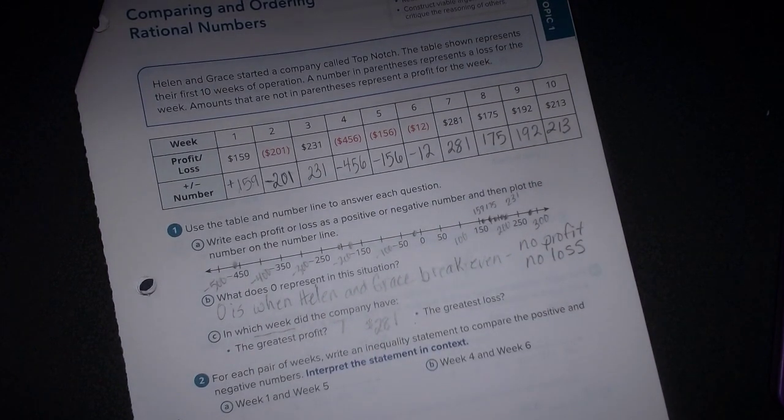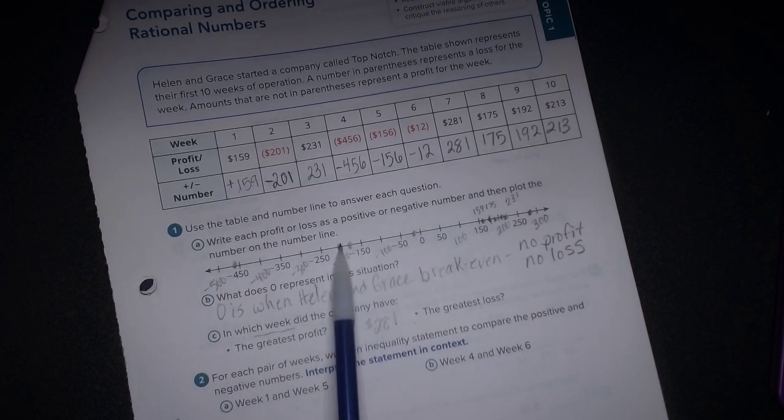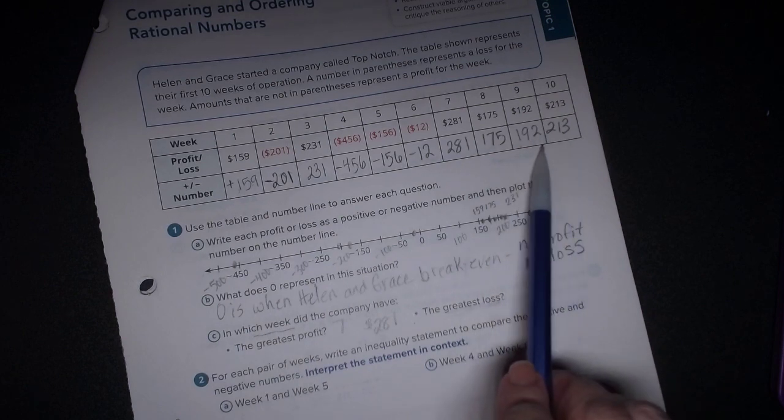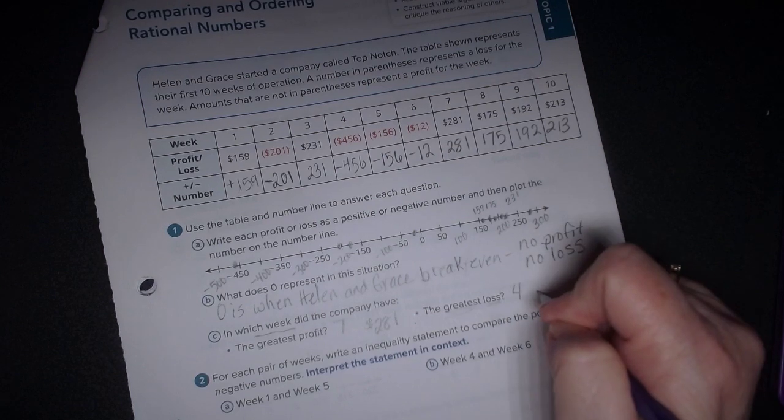And what about the greatest loss? So that's going to be the one furthest to the left. As we go down here, the losses become more significant. Like you're losing more and more and more money. So the greatest loss kind of sounds like an oxymoron, like a difference of words here. Loss seems negative, greatest seems higher, but more negative would be the negative 456 in week 4.